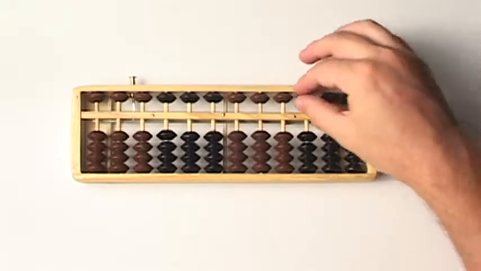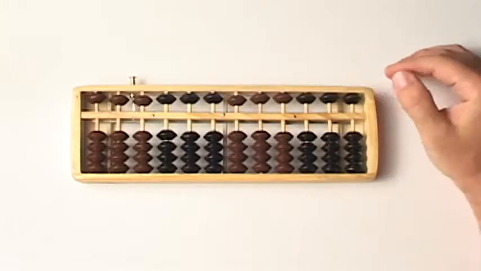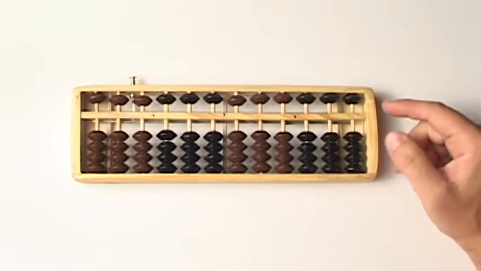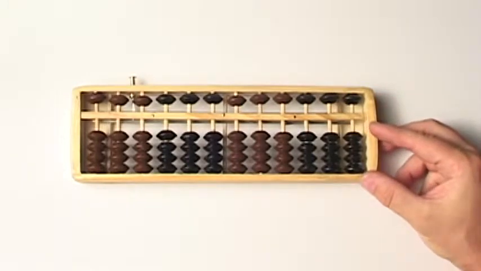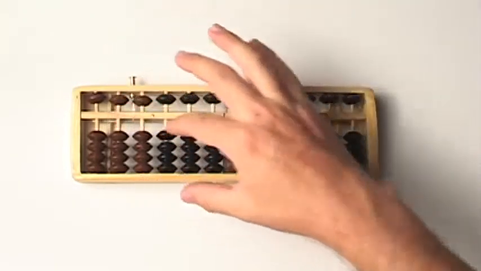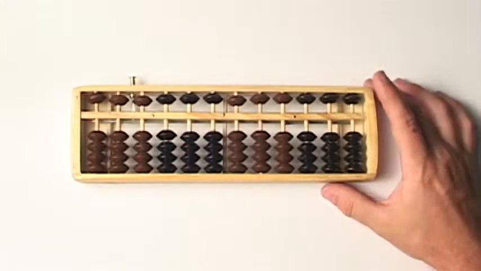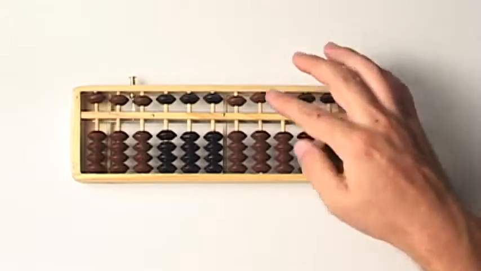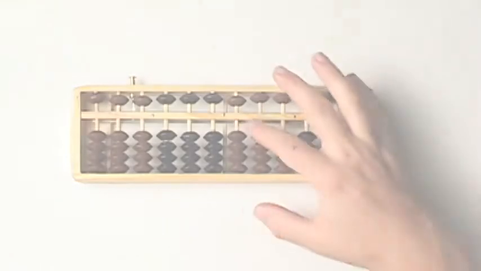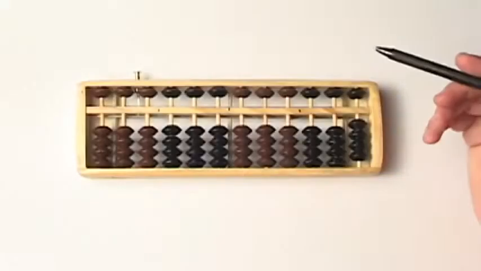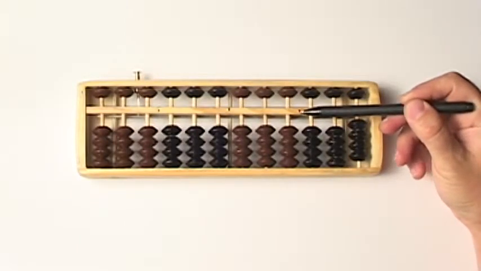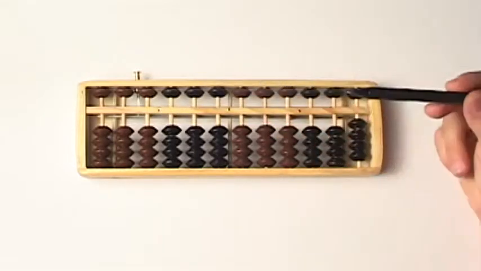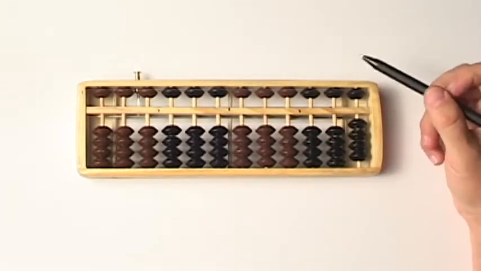Now these beads up here are called the heavenly beads. These beads are worth 5. Down below, these are called the earthly beads, and earthly beads are worth 1 each. So up here, this one's worth 5. These are each worth 1. You'll see something else here. There's a little dot. There's always going to be a little dot every 3 rows.